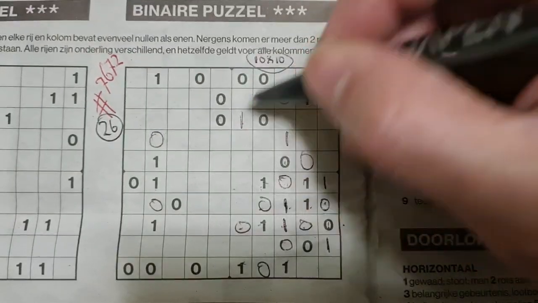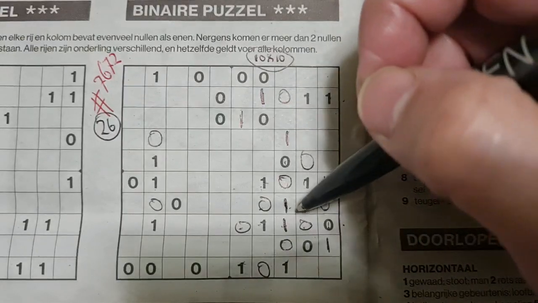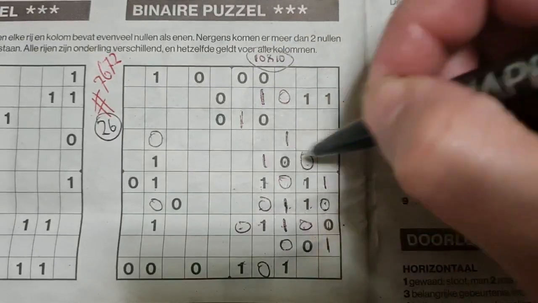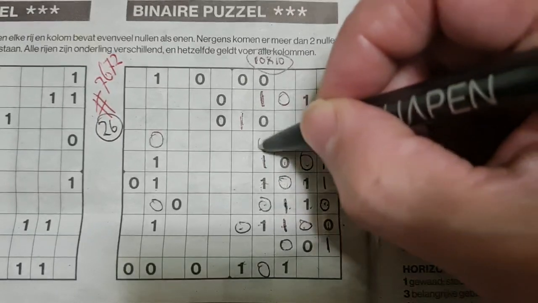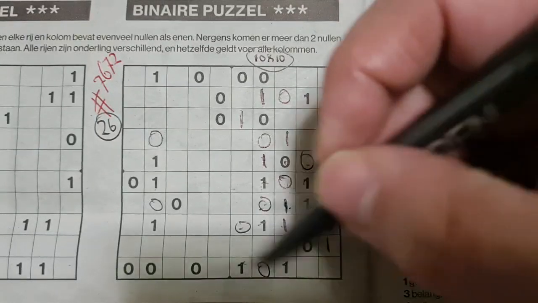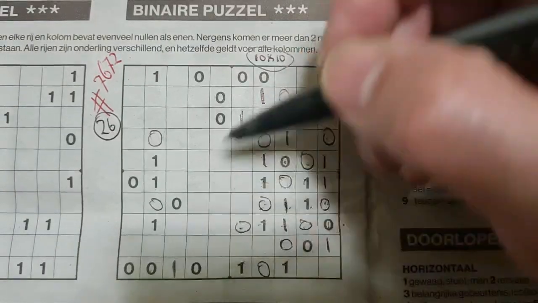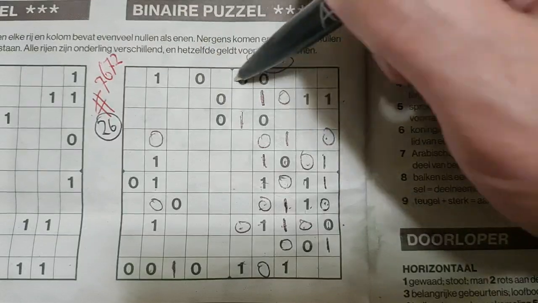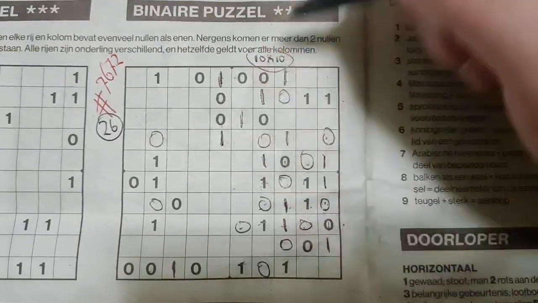Between the O's comes a 1. Double O, here one, there one. Double one, here no, there no. Between the O's comes a 1. Double O, here one, there one.